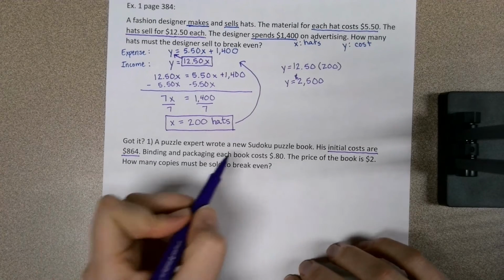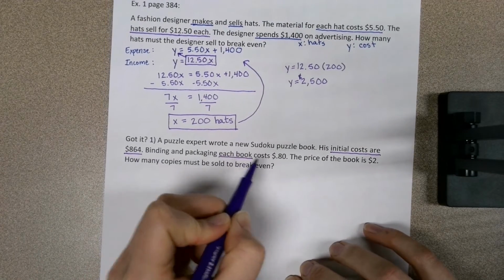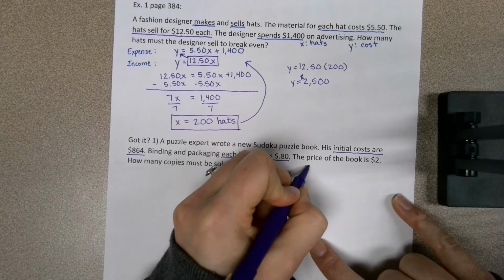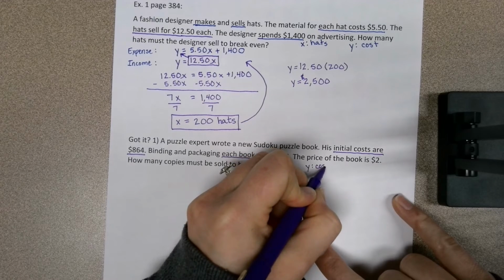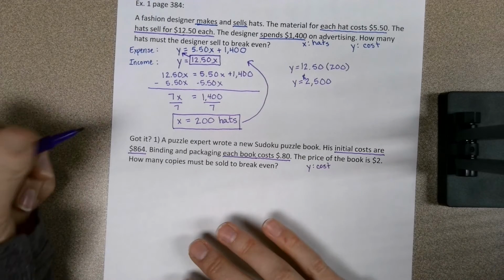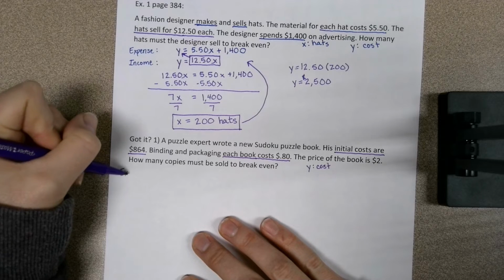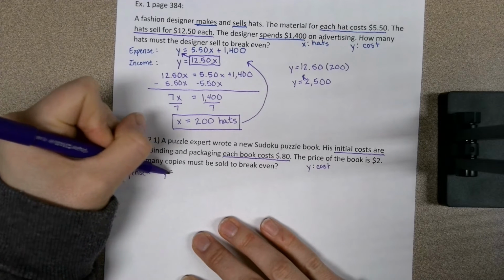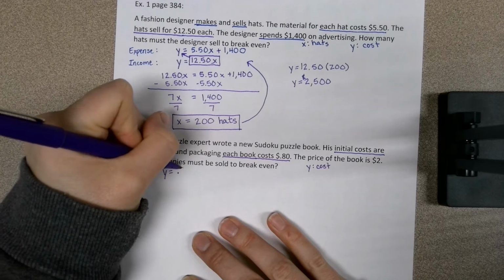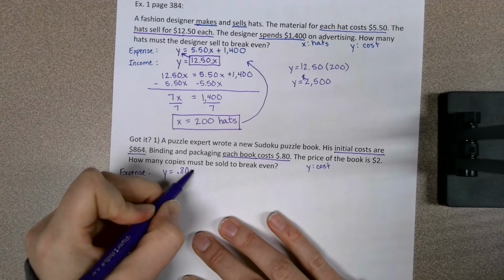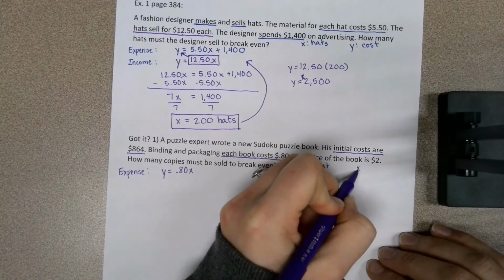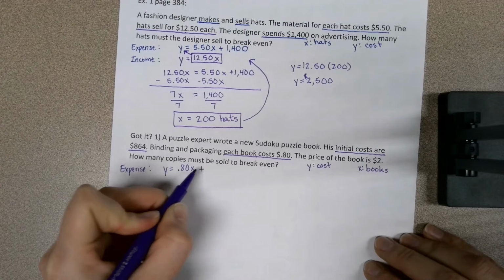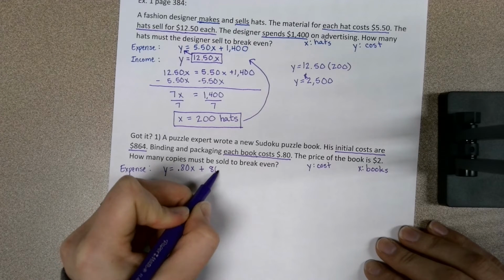Binding and packaging each book costs 80 cents. So we know that Y, the total cost, or the expense of making the book, can be written as Y is equal to, if it's 80 cents per book, we need a different variable, so we'll use X. X then represents the number of books, plus that initial cost of $864.